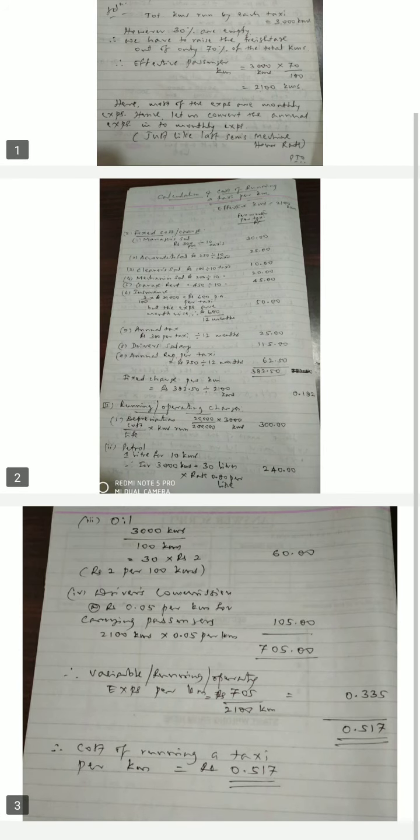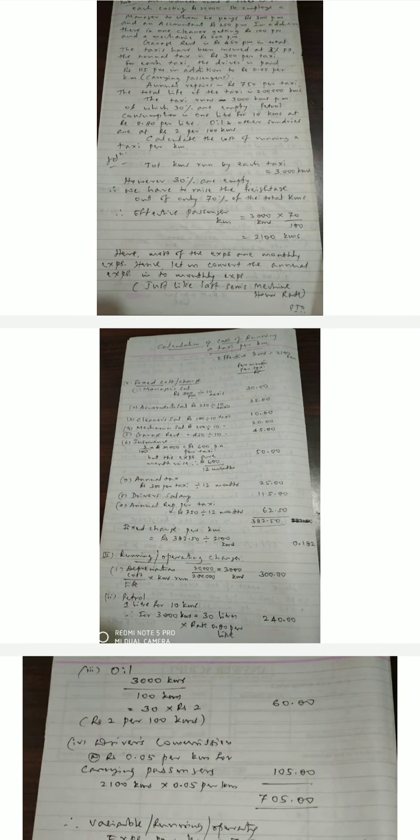Now, for the next expense, for each taxi, the driver is paid rupees 115 per month in addition to 5 paise per kilometer only for the purpose of carrying passengers. Since he is paid an additional incentive at the rate of 5 paise per kilometer, it can be categorized under the head of variable or running charges, because at the rate of 5 paise per kilometer the driver is not paid any incentive otherwise.